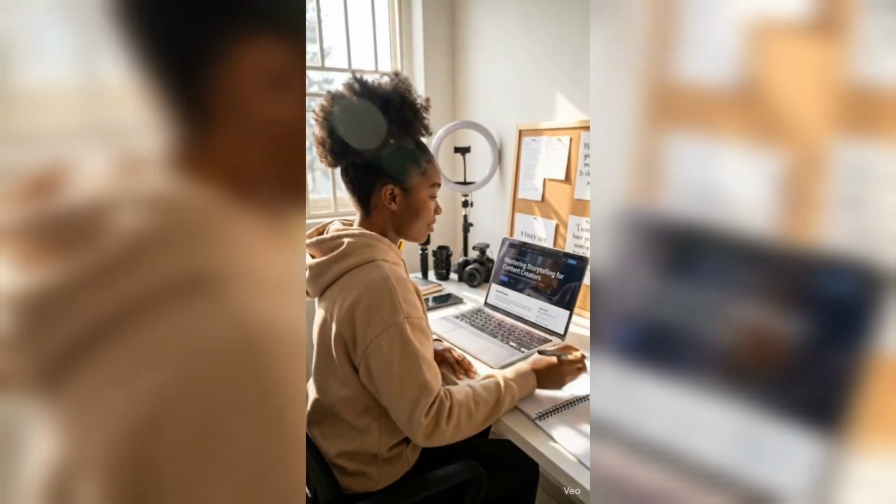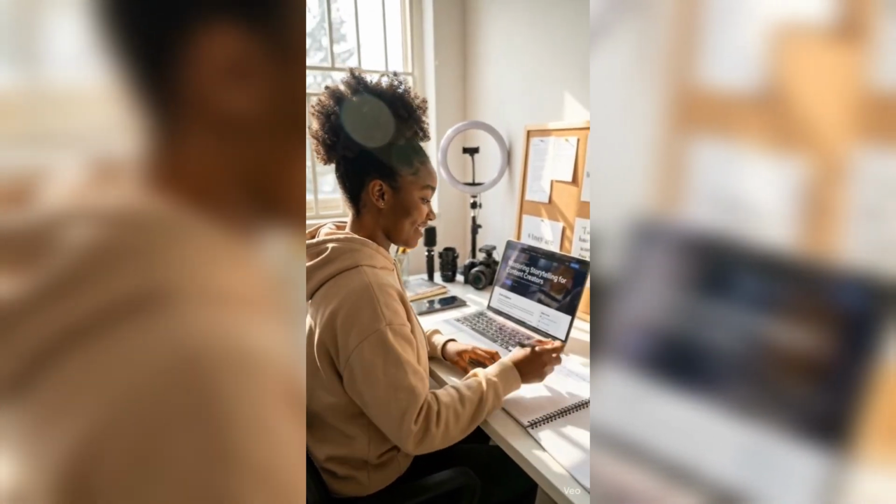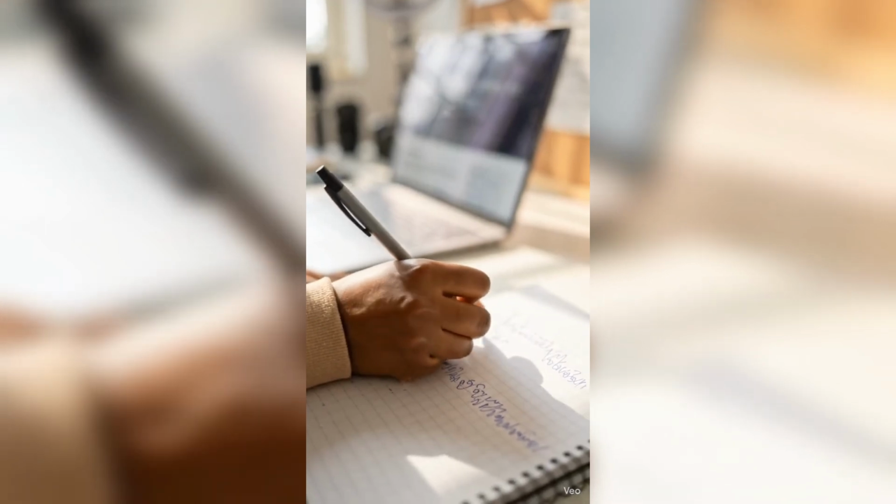I've already shown you guys how to create your own prompts using the 11 prompting format, and also how to create a motion prompt used to convert your image to video.